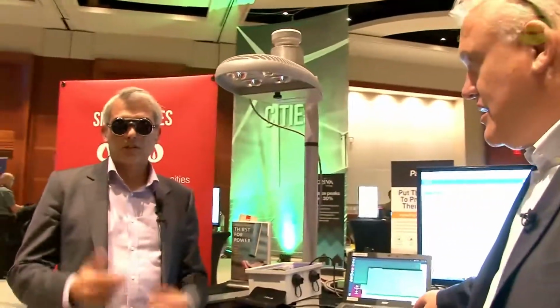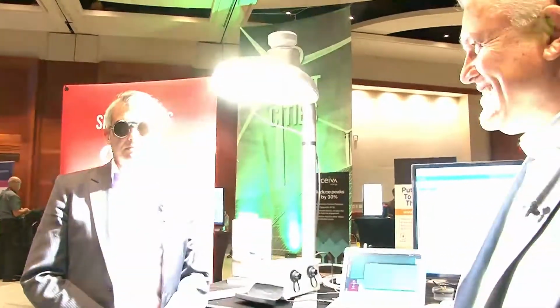And it also shows you how silly you can look with glasses. There you go. That's perfect. So these are really bright.